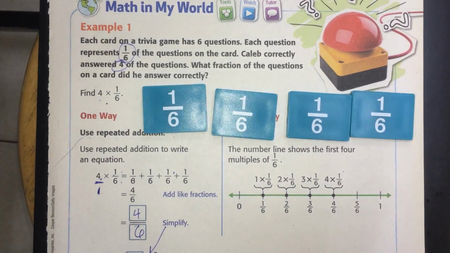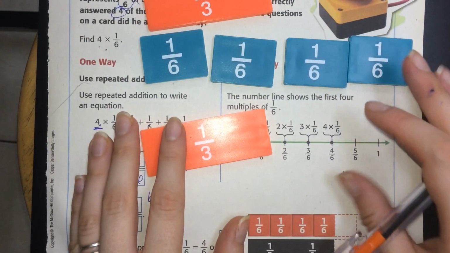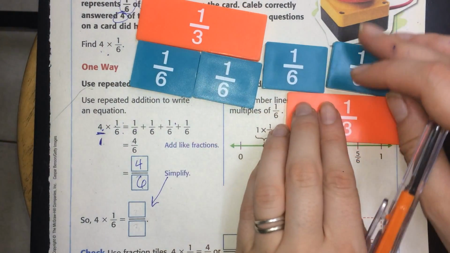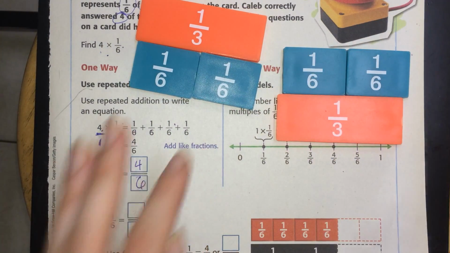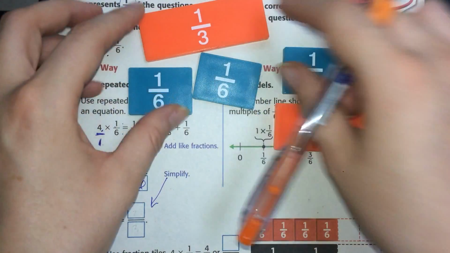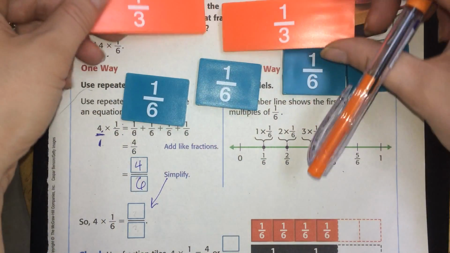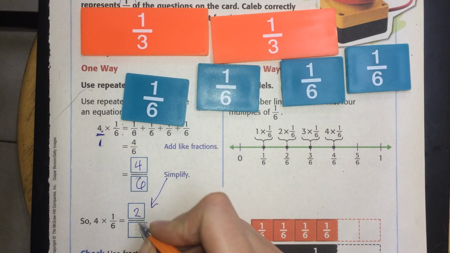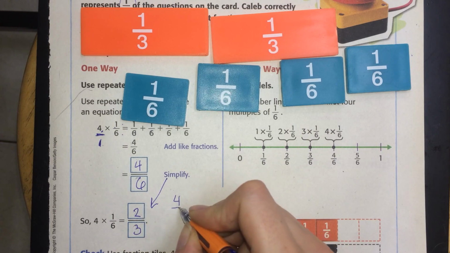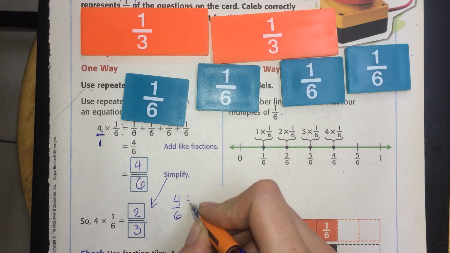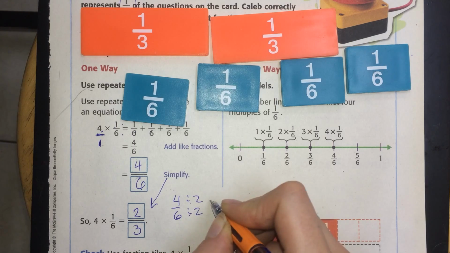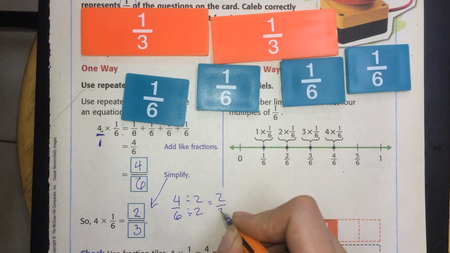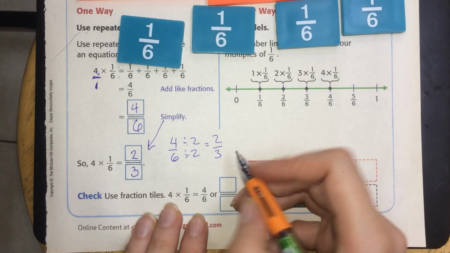And if we're going to do simplest form, 1/3 is the same as 2/6. So 4/6 is the same as 2/3. 2/3. And remember how we find simplest form? Divide by 2, divide by 2, 2/3. Okay, so.